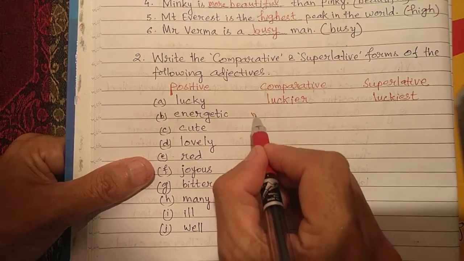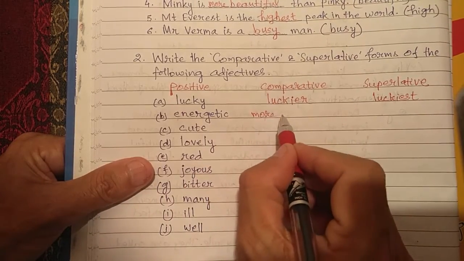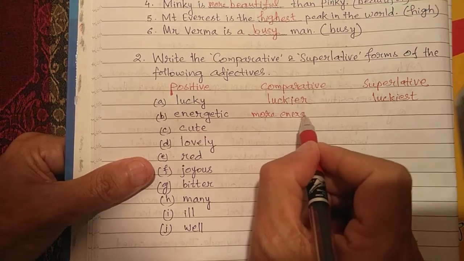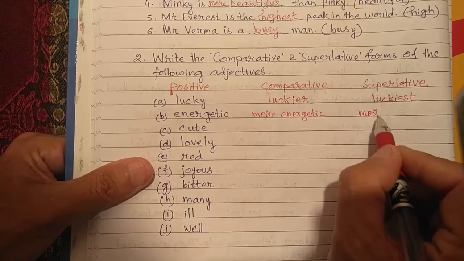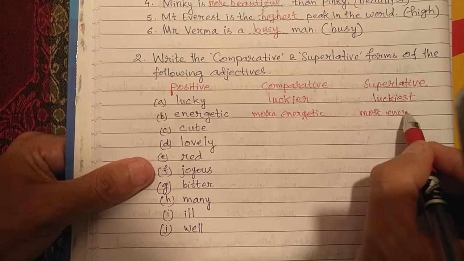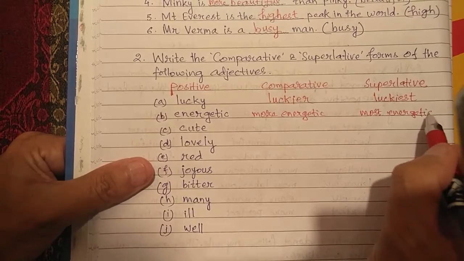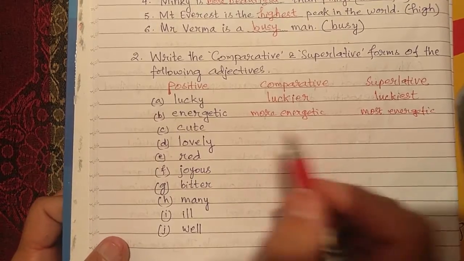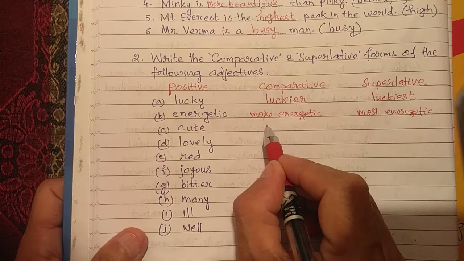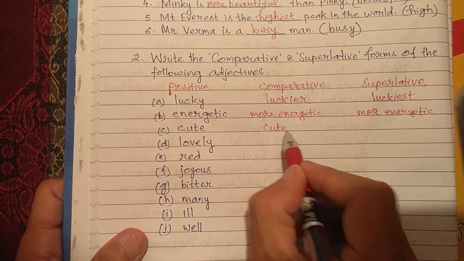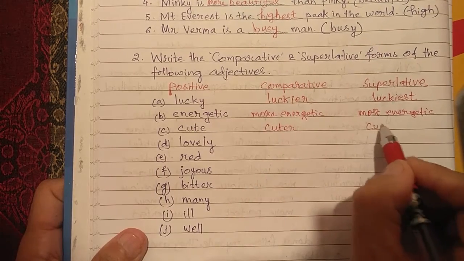Energetic, it will become more energetic, and most energetic. Okay, like this. Then cute will take R and ST, cuter, cutest.